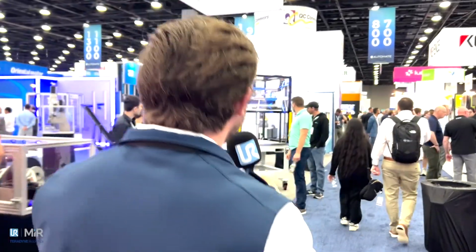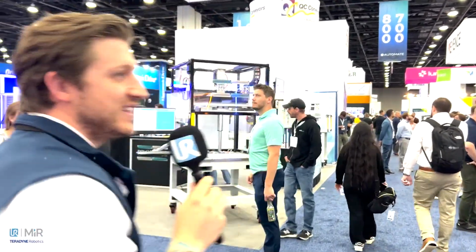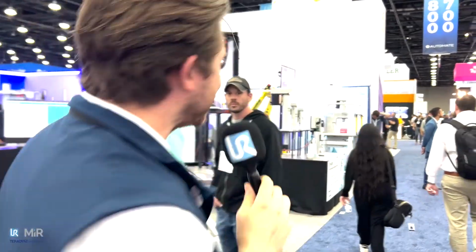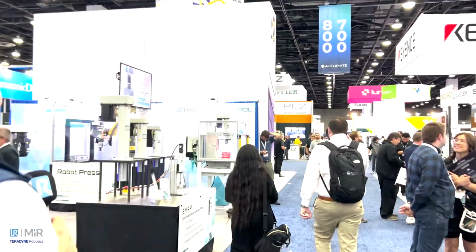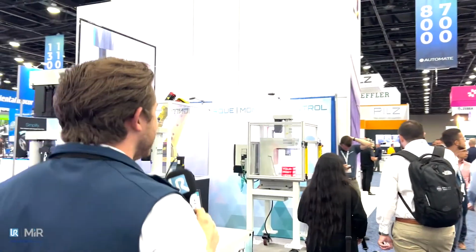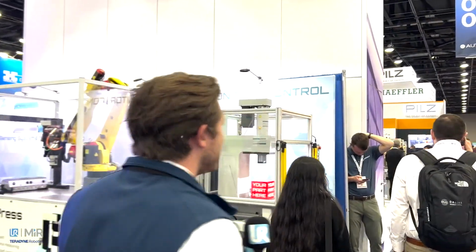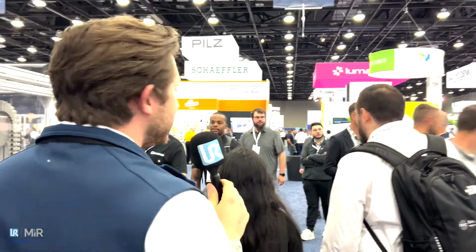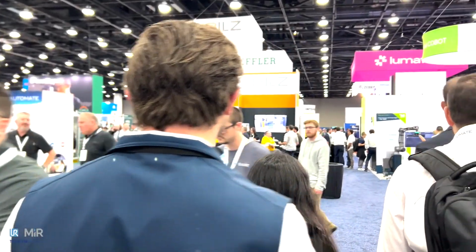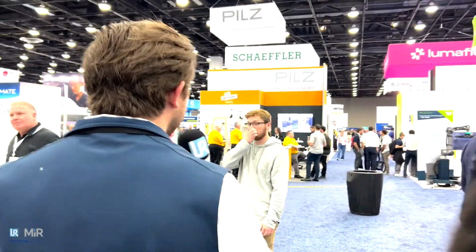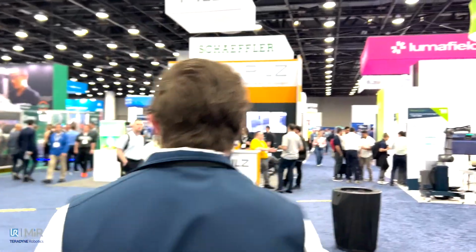So we're going to make our way up to the main aisle, again, in this very, very busy Automate 2025. For those of you who are in the Detroit area this week, coming in and would like to visit us, please see us at booth 4023, where we're showing a bunch of really cool stuff.